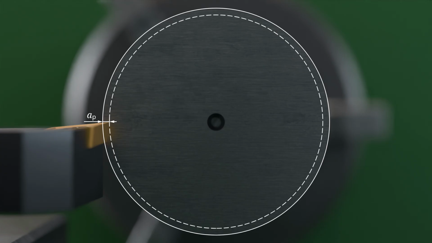It should be noted that the infeed value on the lathe always refers to the diameter. For example, if an infeed of 2 mm is set on the lathe display, this refers to the diameter. This means that with an infeed of 2 mm, the diameter is reduced by 2 mm. The depth of cut, AP, which always refers to the reduction of the radius, is 1 mm in this case.